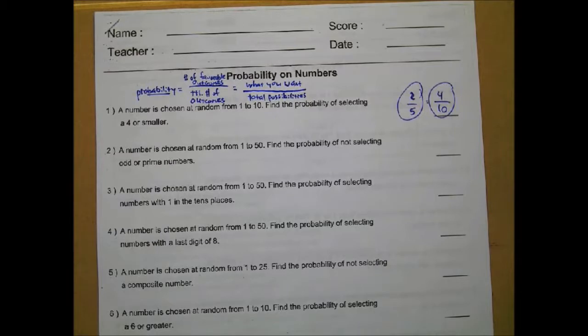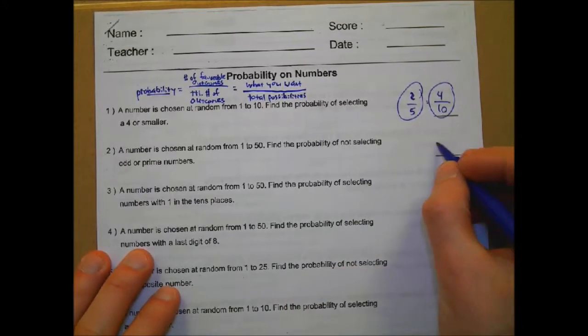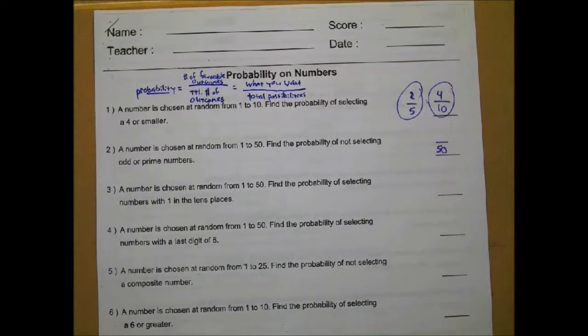A number is chosen at random from 1 to 50. How many possible outcomes are available here? 50, right? You got it. Find the probability of not selecting odd or prime. Okay, so how many not odd numbers are there? 25? I'd expect that to be the case, yes, 25. But then or prime as well.